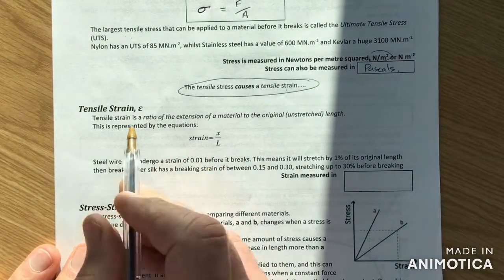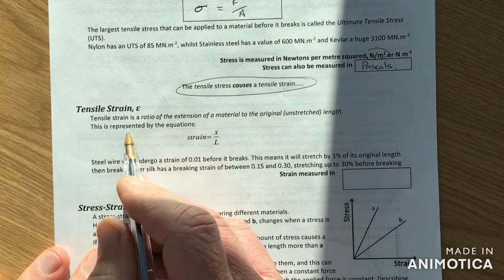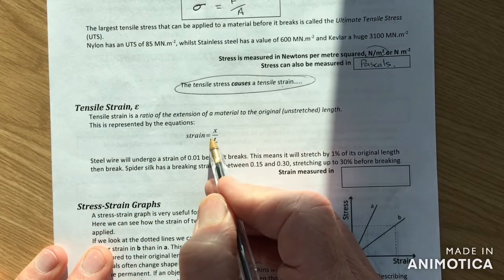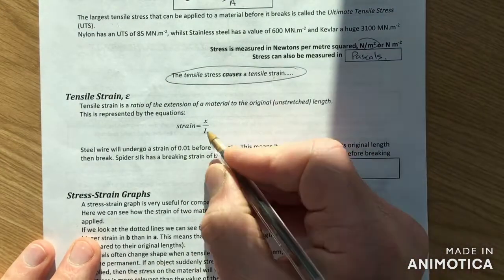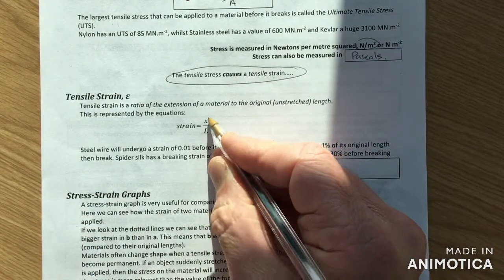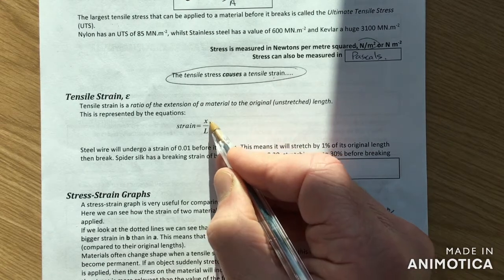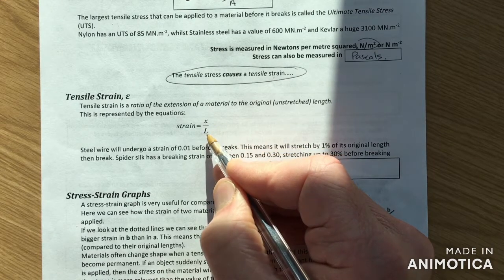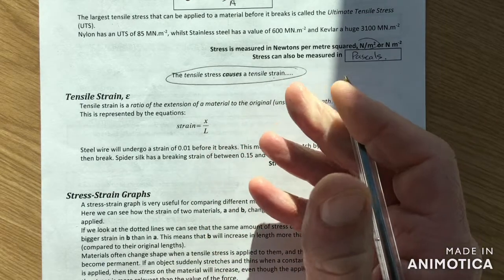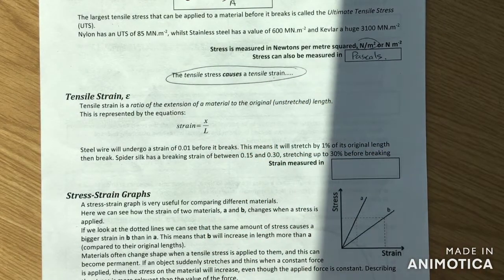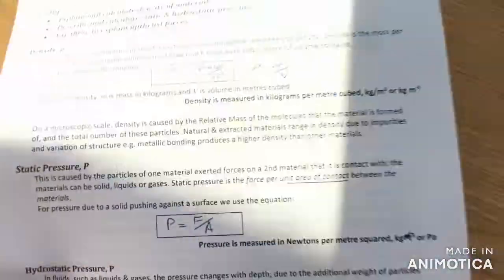Don't need to know that, but again, it's in the data book. But it's this idea of stretchiness. It's a nice simple idea because this is basically a ratio: extension divided by the original length. So a long thing will stretch more. That was the hint from last time when we looked at the ideas on springs.